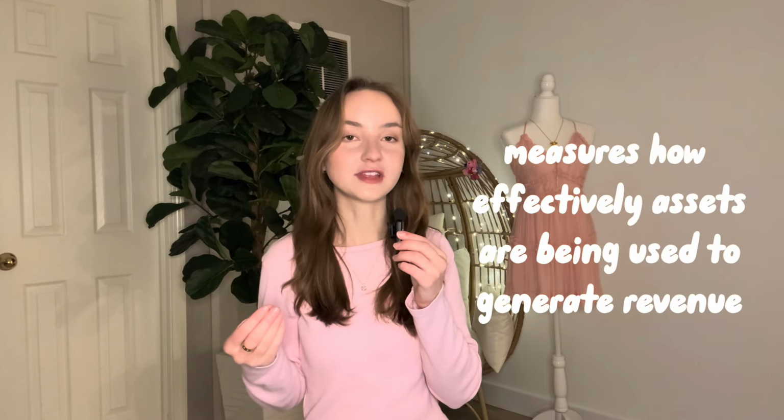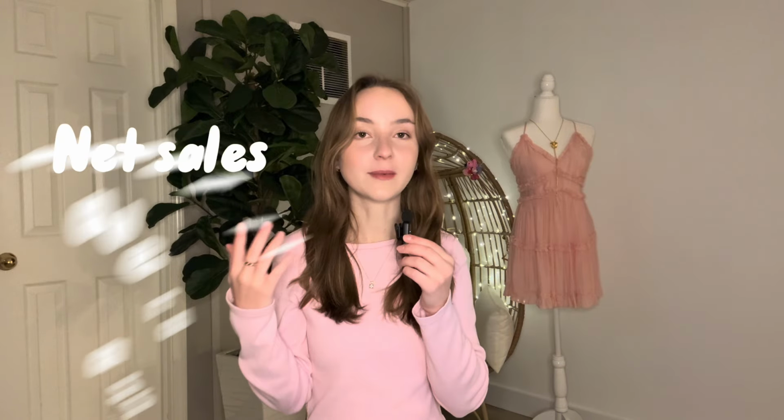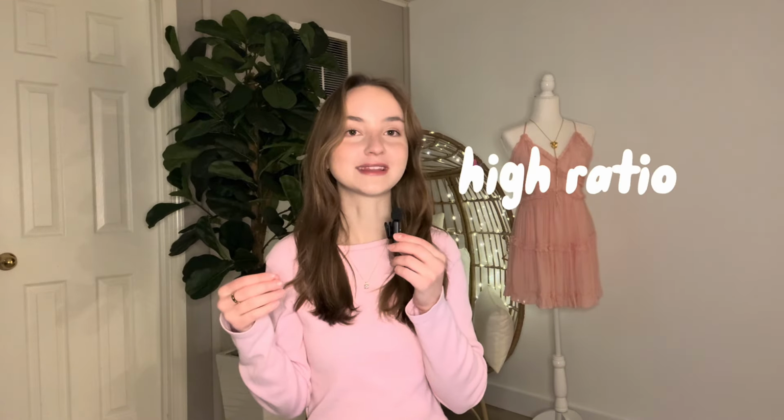Now let's calculate our total asset turnover. This ratio will measure how effectively a company uses its assets to make a revenue. So take net sales and divide by your total average assets to get your ratio. A higher ratio means that the company is using its assets more efficiently.